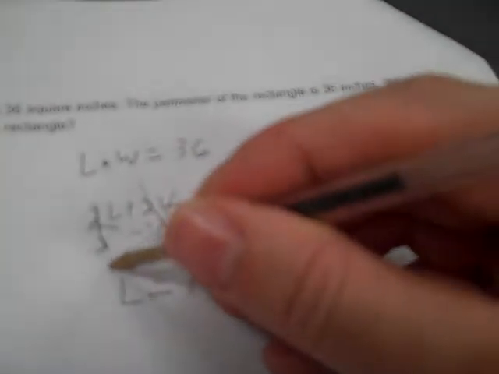Now I'm going to use the substitution method here. I'm going to box up the L and circle the other side. And I'm going to write the other equation. L times W equals 36. So L is the variable that needs to be replaced with 18 minus 1W.